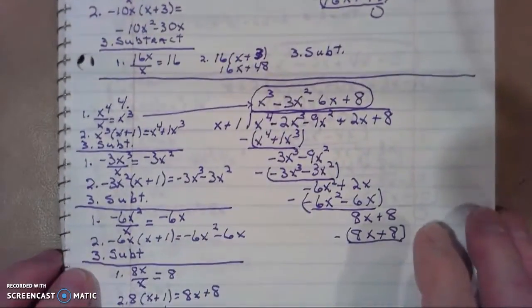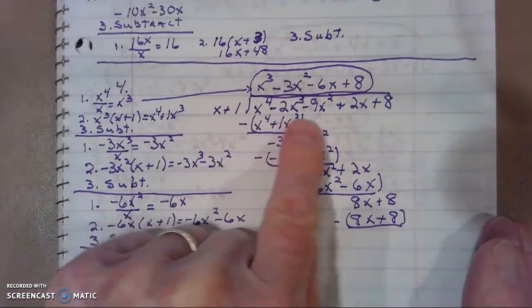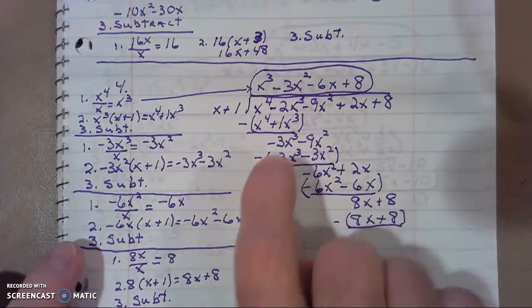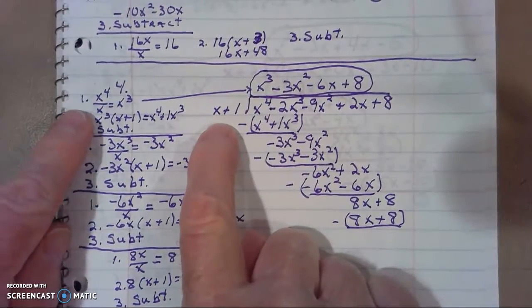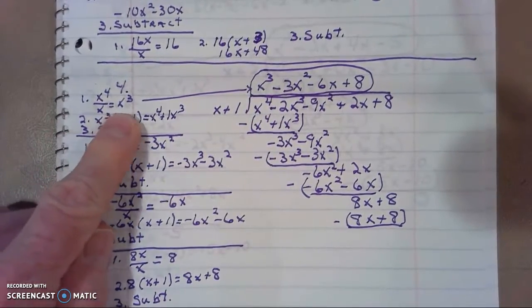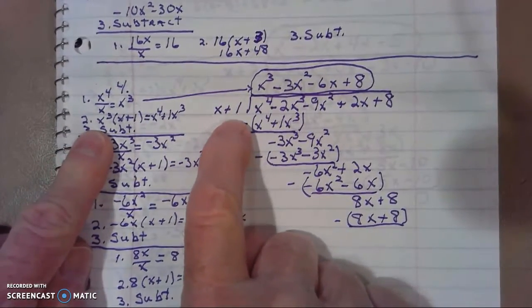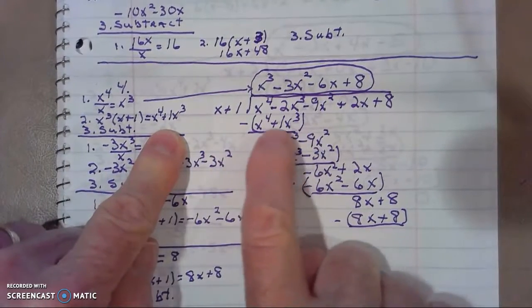Same thing on number 4. We have x plus 1 as our divisor, and all of this is your dividend. You start with the first thing underneath, x to the 4th, divided by the x, which is x cubed. That goes on top. Then that x cubed is times your divisor. X to the 4th plus 1x cubed goes underneath here.